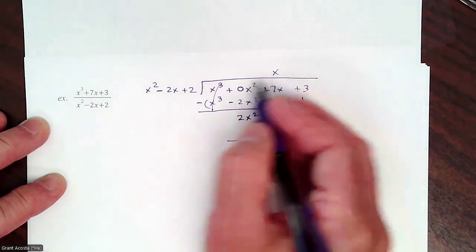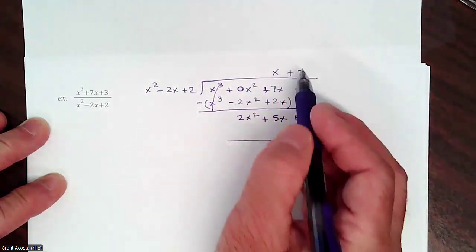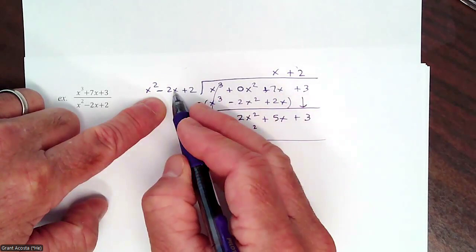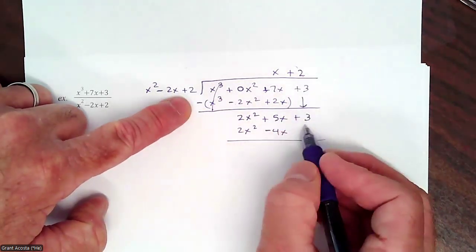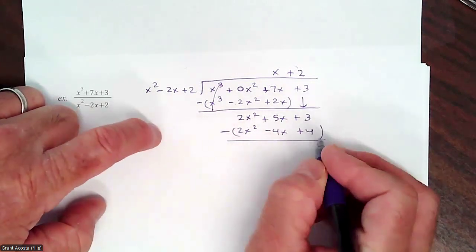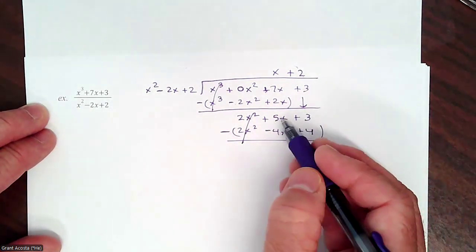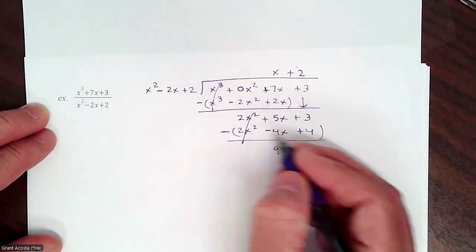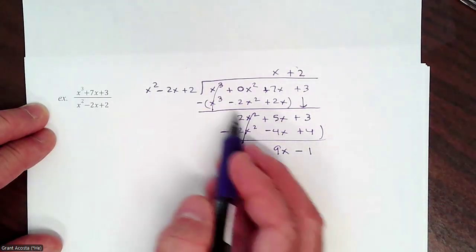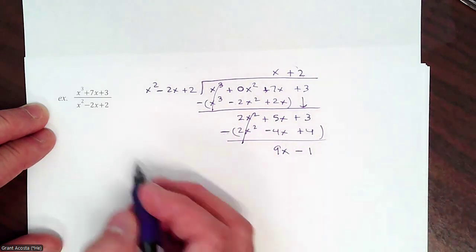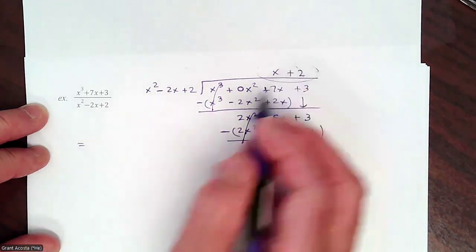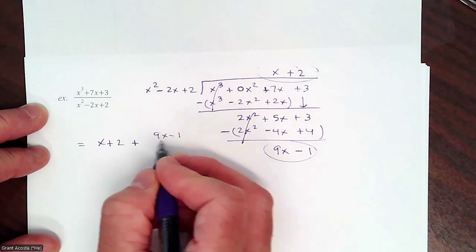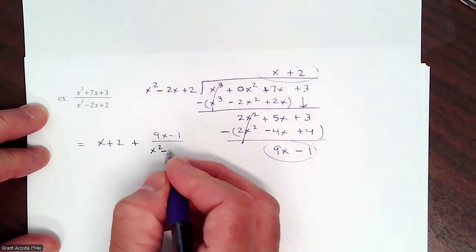To generate a 2x squared, I'm just going to put a plus 2. Multiply that. 2x squared minus 4x. 2 times 2 is plus 4. That subtracts out. 5x minus negative 4x is really plus. 3 minus 4 is minus 1. Once this degree is smaller than that, then you're done. So I could say that the quotient here would be x plus 2 plus my remainder over what we were dividing by, x squared minus 2x plus 2.